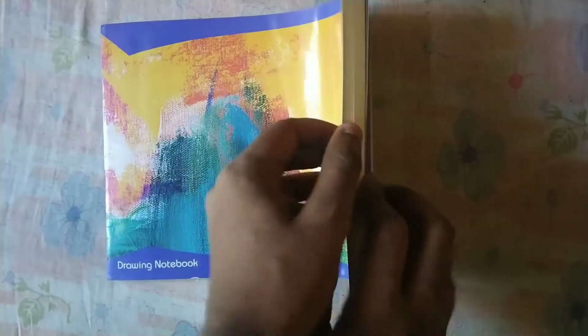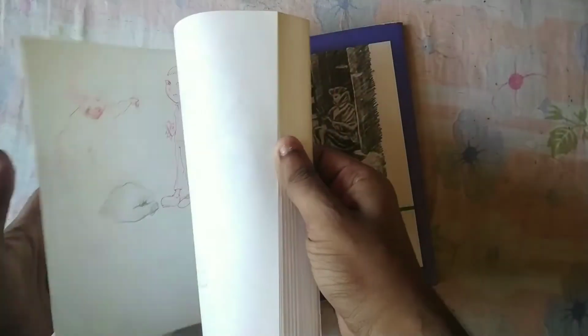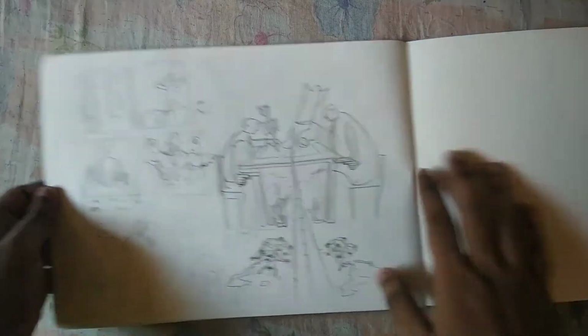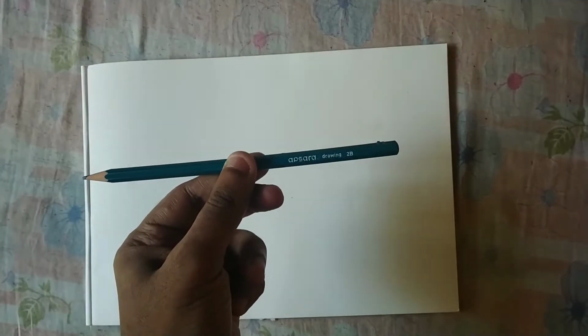Okay friends, so in this video, what are we going to use? I'm talking about the tools. Definitely when we talk about art, we can never forget about tools. So the tools which I'm going to use are, first, the sketchbook. It's the normal art copy, as you can see, and these are some of the rough sketches I made here. I'm going to draw something here, and I'm going to use this pencil. It's an Apsara drawing pencil, and I'm going to use an eraser for that.